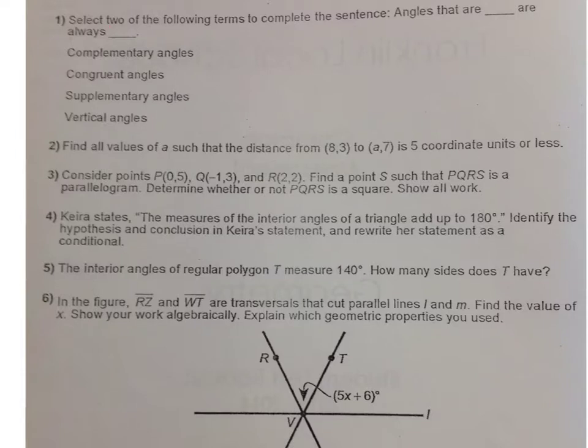Alright, number 1. Select two of the following terms to complete the sentence. Angles that are blank are always blank. Complementary angles, congruent angles, supplementary angles, vertical angles. Remember, you're going to select two of the following terms to complete the sentence.